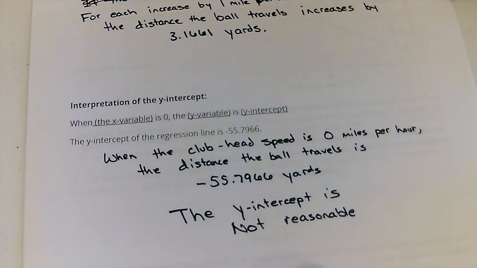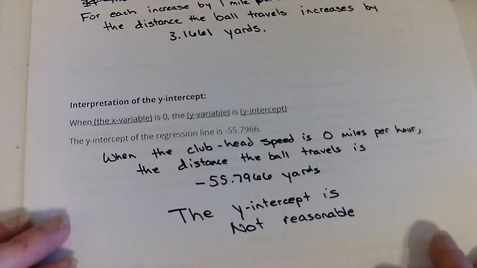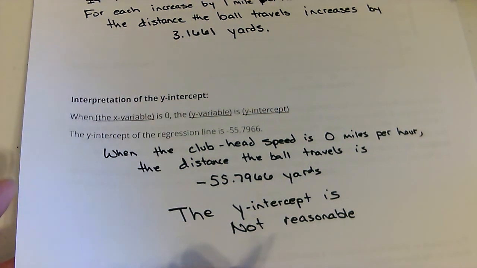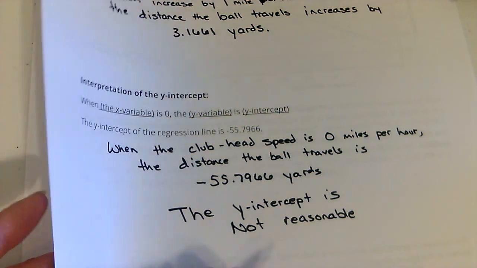That's never going to happen. So having a negative y-intercept makes no sense. Sometimes your y-intercept will not make sense in the situation. So I want to make sure we note that.